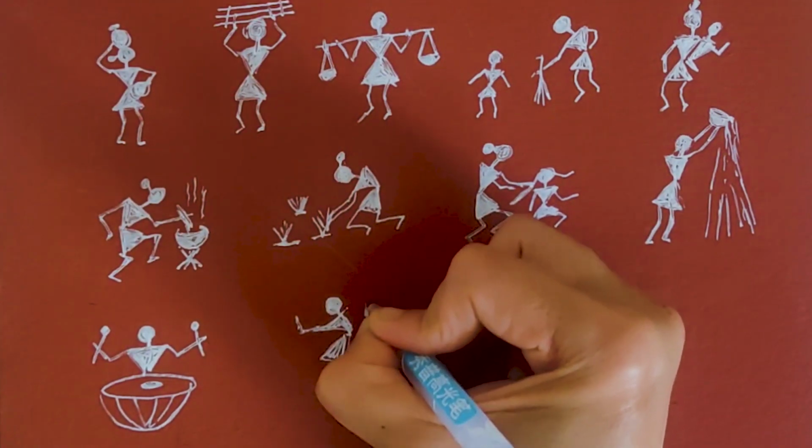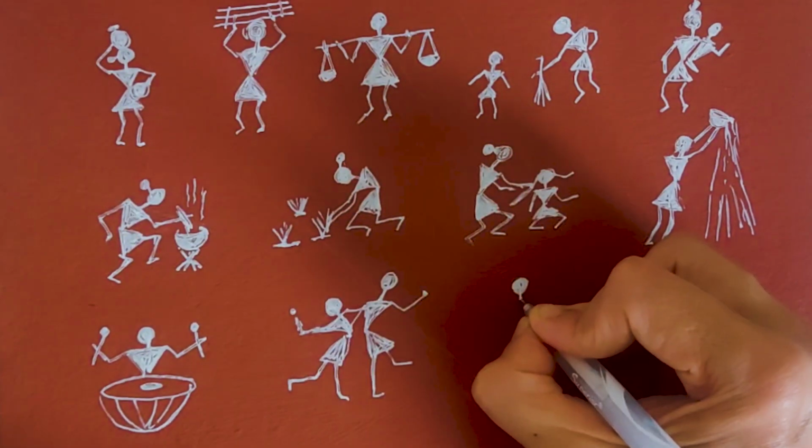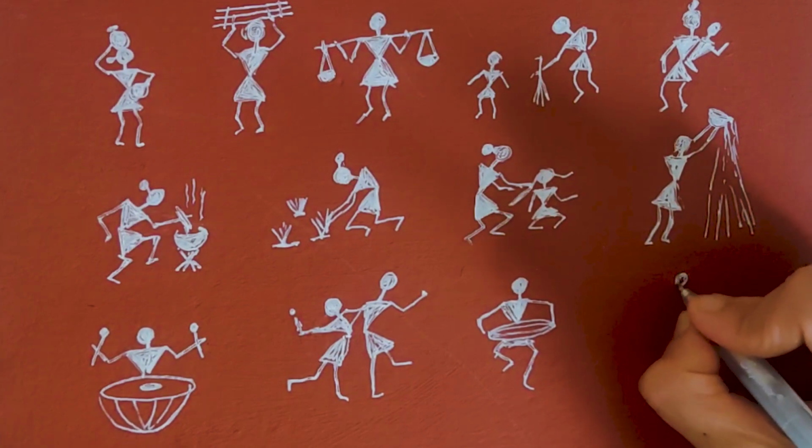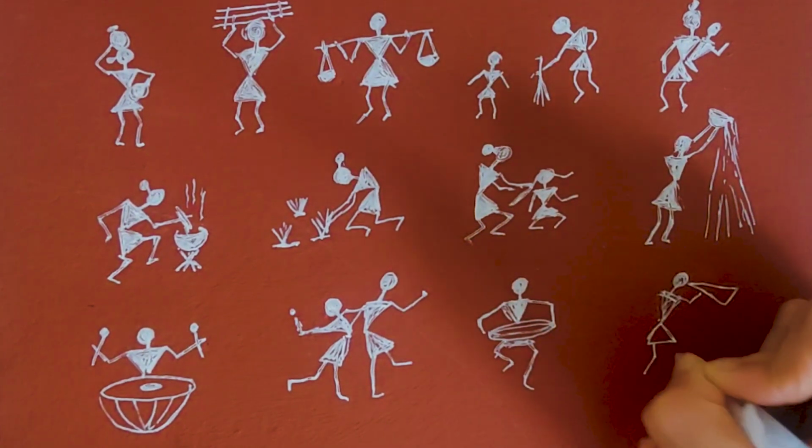In many Warli paintings, you see Warli figures dancing and playing various musical instruments.